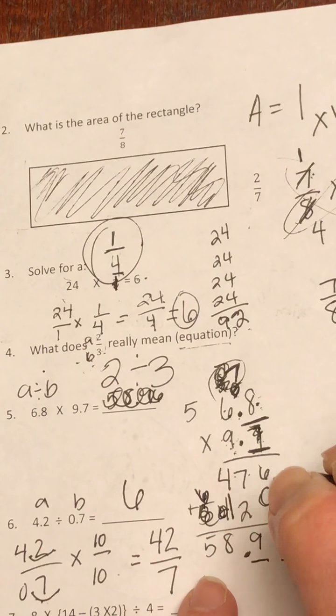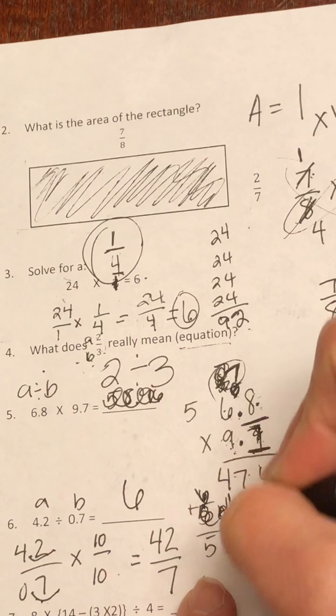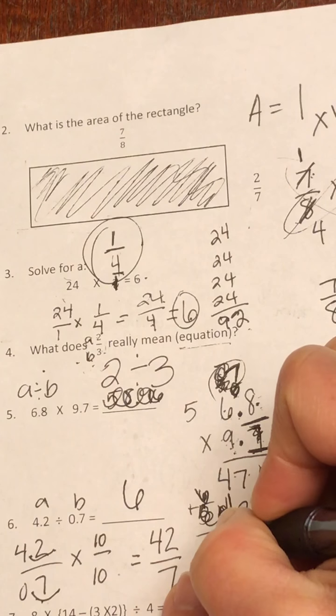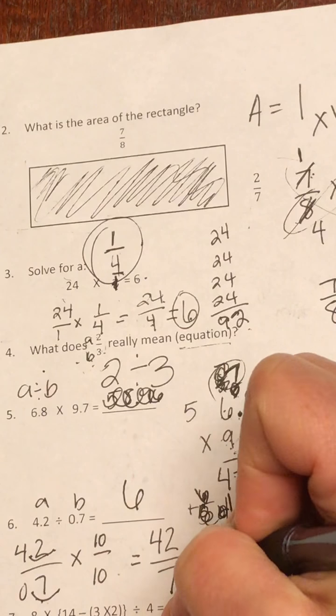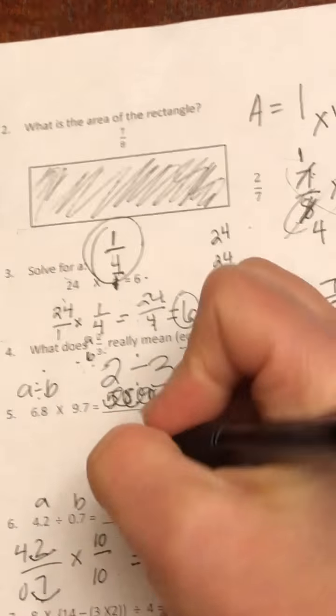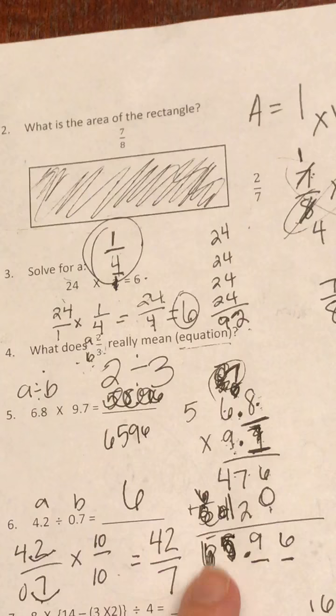So then my final answer is 695. Oh, great. Another great example why we don't do math with an ink pen, and that is a 6. So 6596. Now, Ms. Pipkin, you have decimals in there.